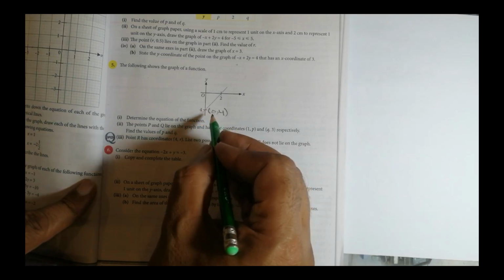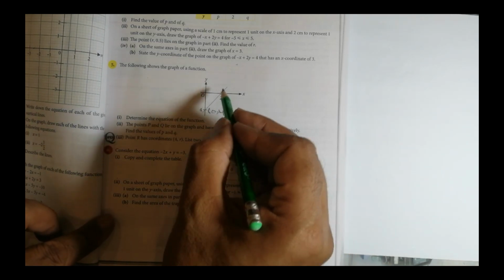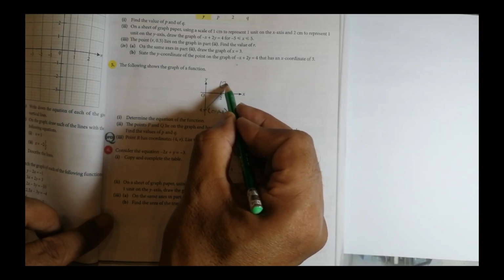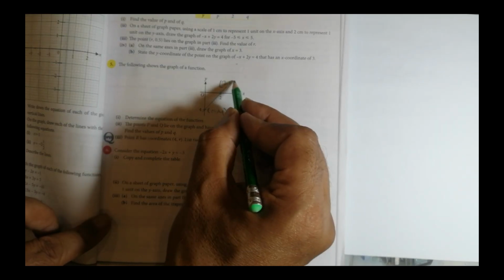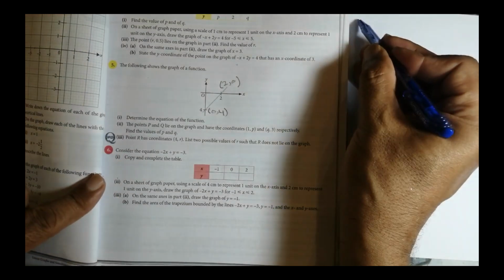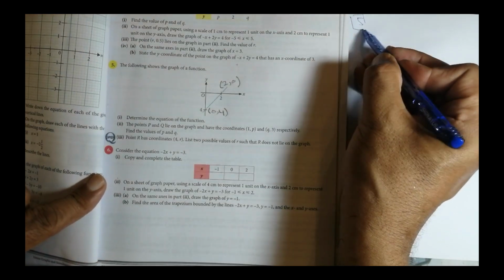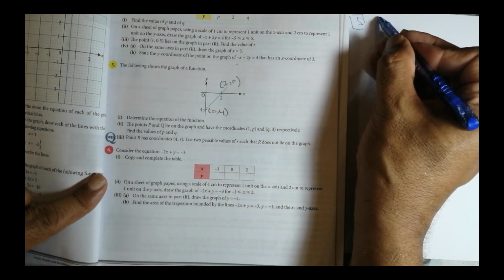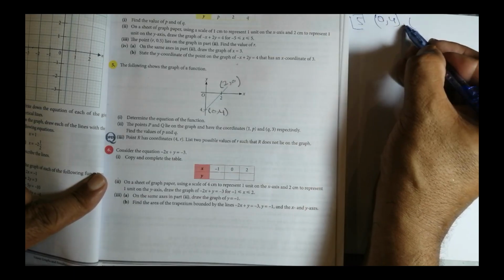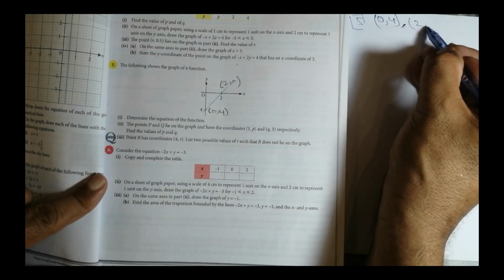For the other point, x is 2, and on the x-axis the y coordinate is 0. So we have 2 points.